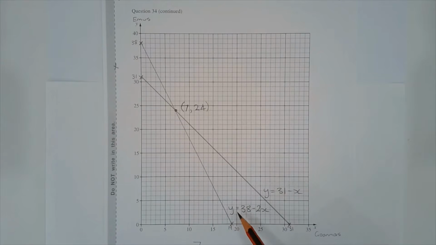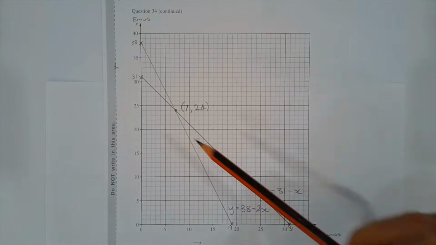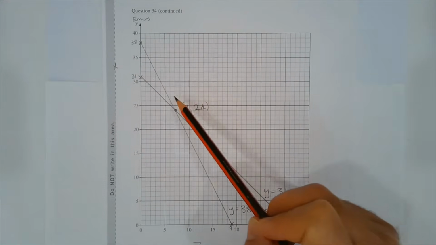Likewise, for y equals 38 minus 2x, the y-intercept is 38 by inspection, and the x-intercept is found by letting y equals 0, so 0 equals 38 minus 2x, therefore x equals 19. Graphing these two lines, and looking for the point of intersection.